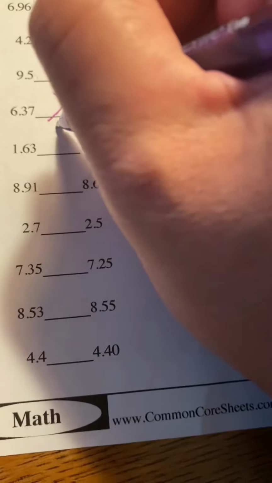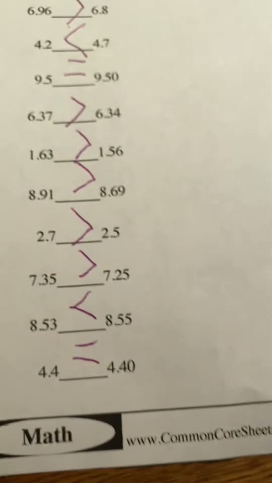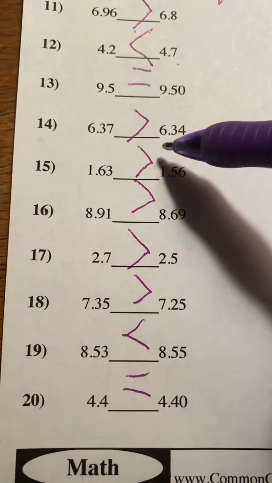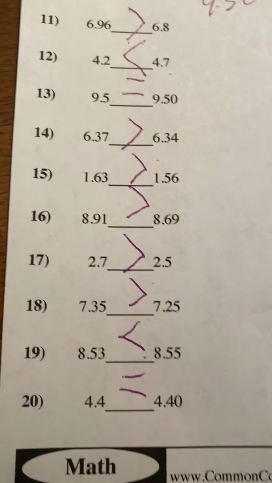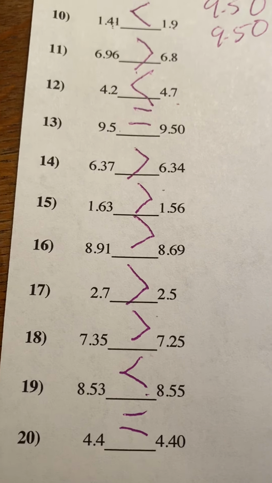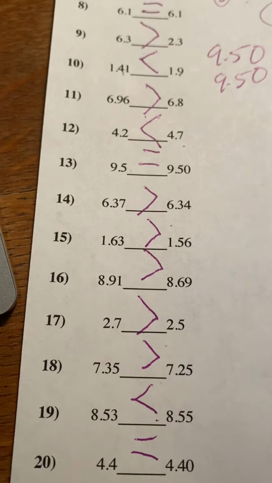Okay, so now you should be back after you've done 14 through 20. You should have greater than, greater than, greater than, greater than, greater than, less than, and equal. So greater, greater, greater, greater, greater, less, and equal should be your answer key for that one, okay? All right, so that's your guided practice.